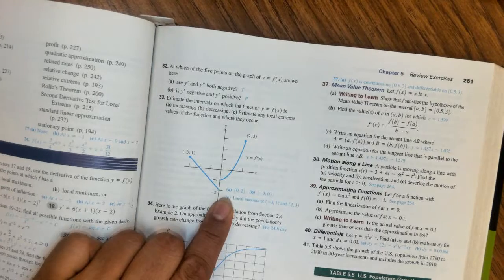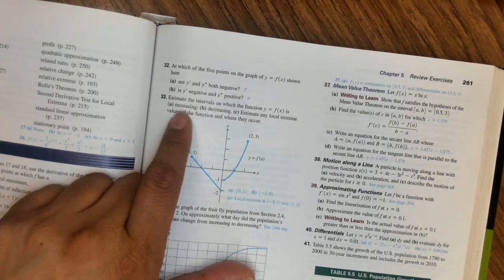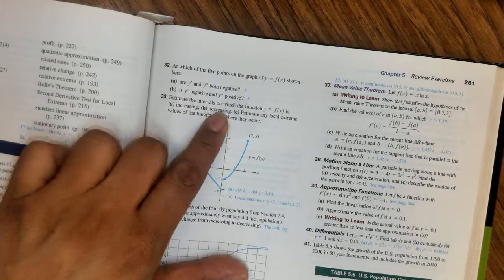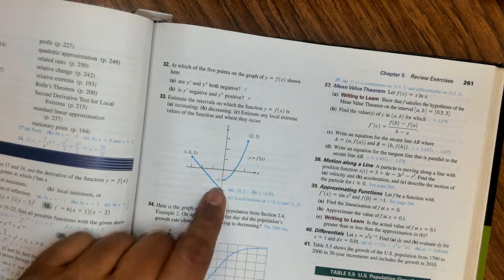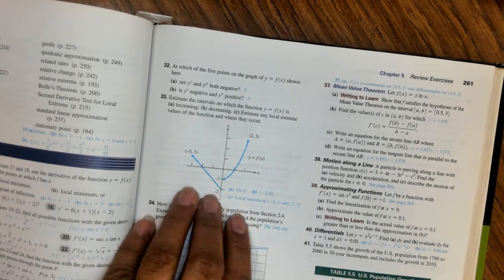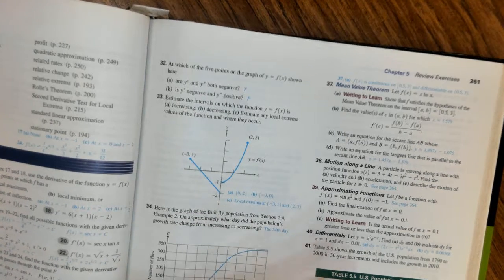33 wasn't that bad. Here's number 33. Please write a sentence for number 33. It was asking for where is f increasing. F increases where the derivative is positive. You need a closed bracket. Where is f decreasing? Where the derivative is negative. Estimate any local extreme values. Please write a sentence. It's where the derivative changes signs from positive to negative.